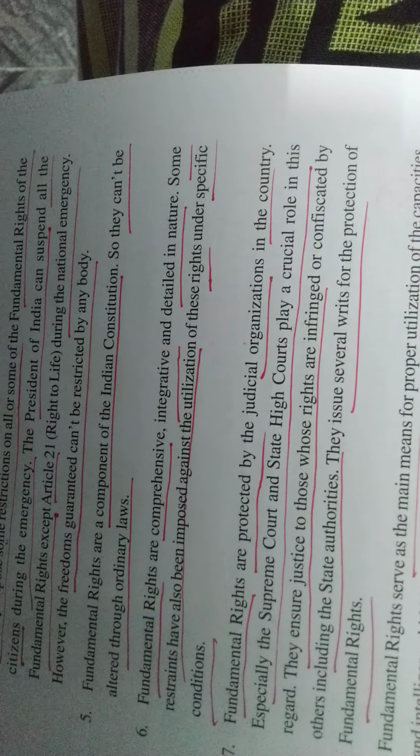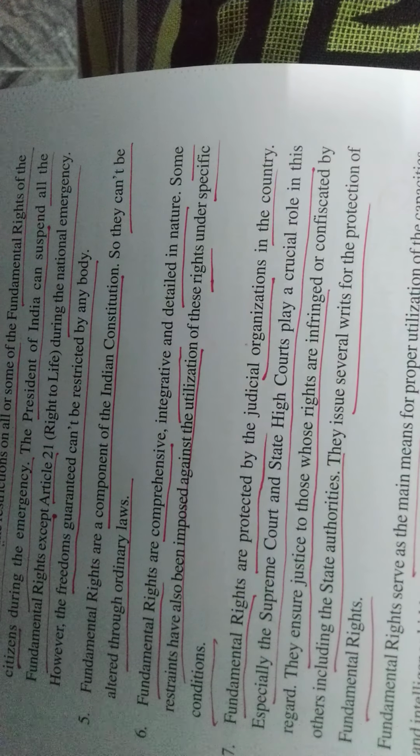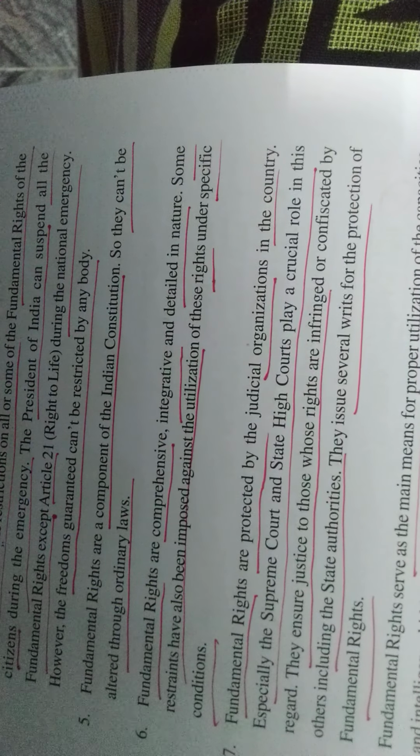It becomes evident when Justice Hidayatullah, in the Golaknath case, ruled that the right to property is the weakest of all the rights. That's why it is known as only a constitutional right, not a fundamental right.